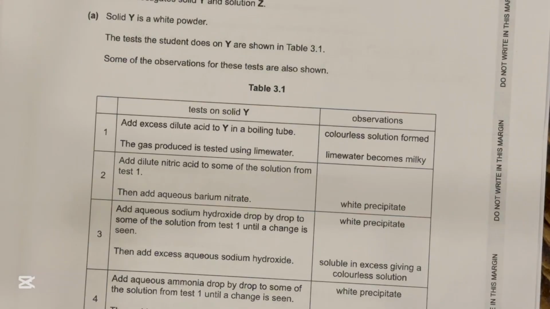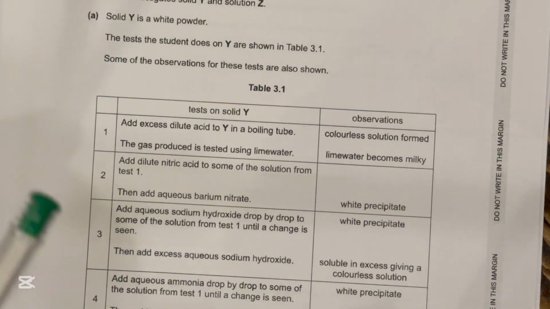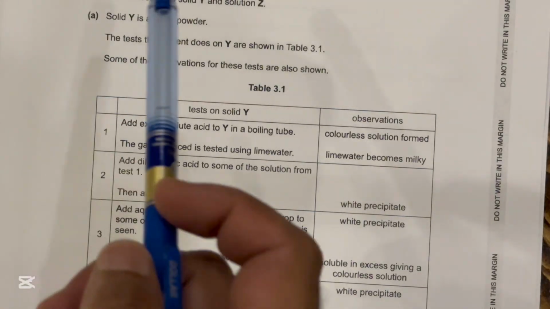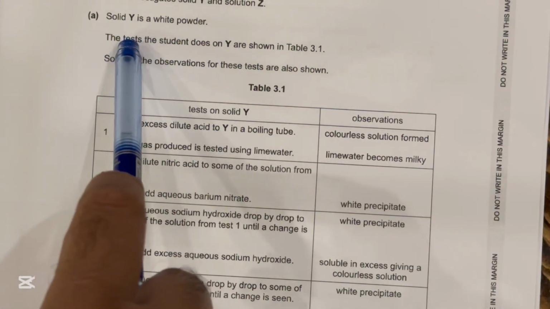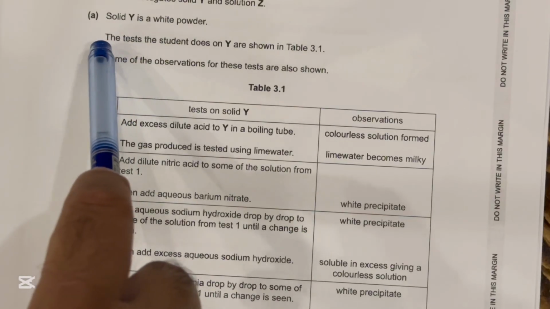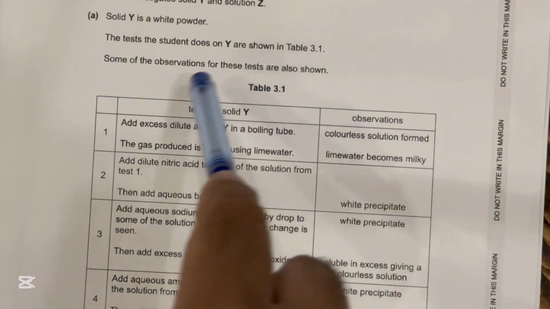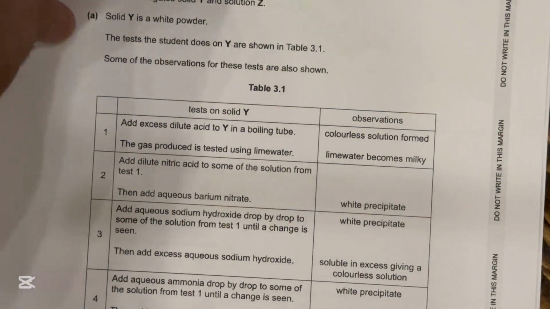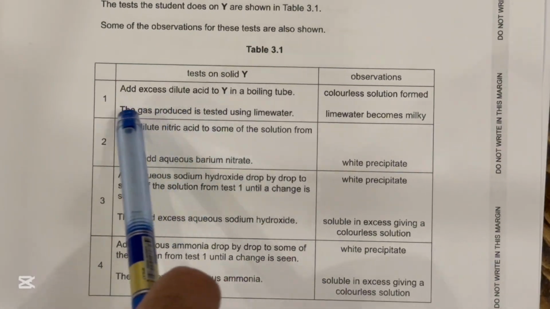So this will indicate this is not a transition element, but only one transition element can be it, because zinc is present as a white powder. Other than zinc, no other transition compounds are white. So except zinc, there is only possibility if it's a transition, then it would be zinc. Otherwise, no other transition elements could be there. Okay, the tests the student does on Y are shown in the table. Some of the observations for this table are shown. So I have already solved it, so I will read it out.